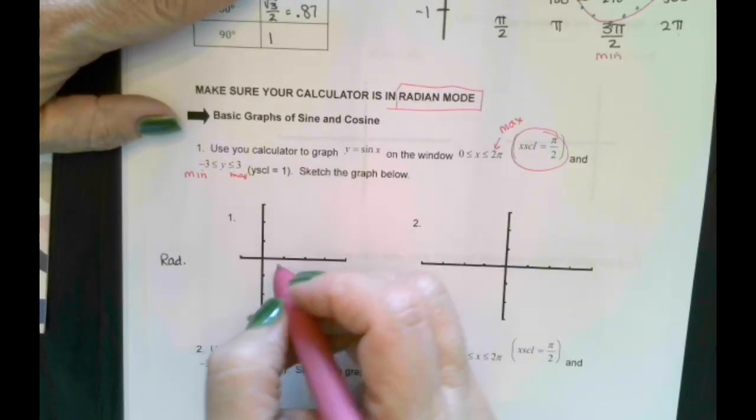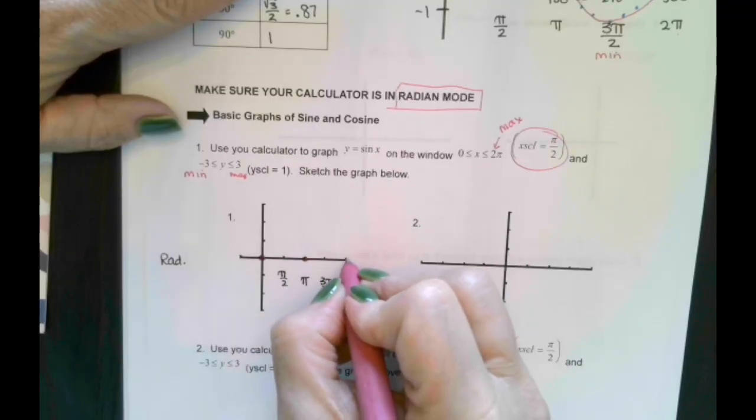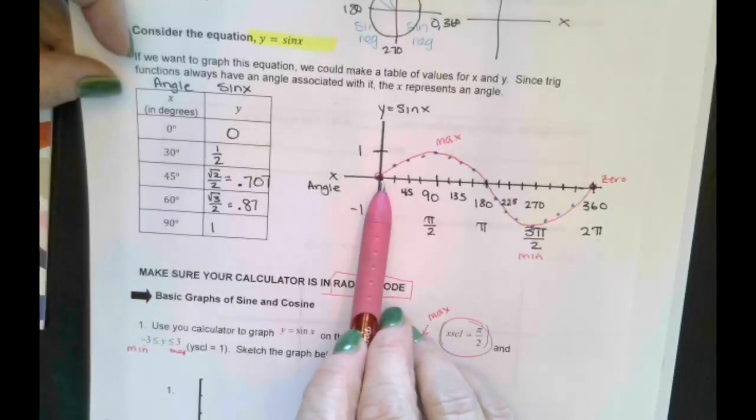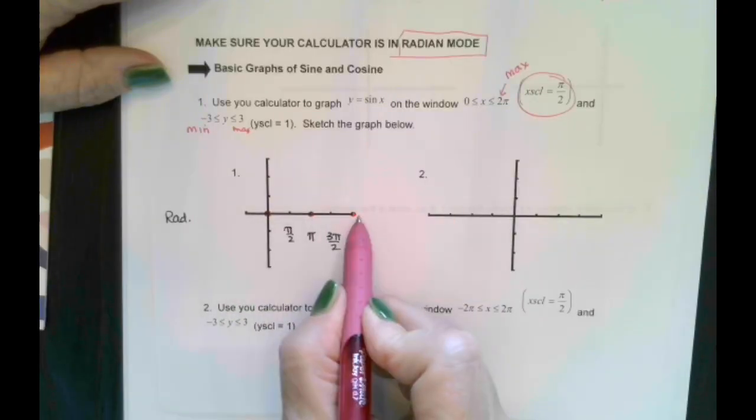So here's what we know. We know that we're always going to start at 0. I have another 0 at pi, and I have another 0 at 2 pi. Let's go back up here. I have a 0 here, a 0 at pi, a 0 at 2 pi. So this should be the first thing that you do when you graph this. You put your 3 zeros in.